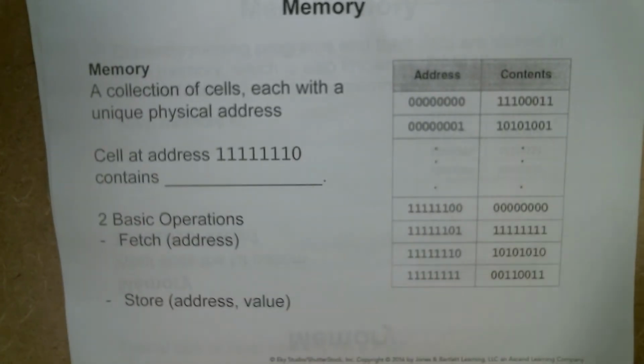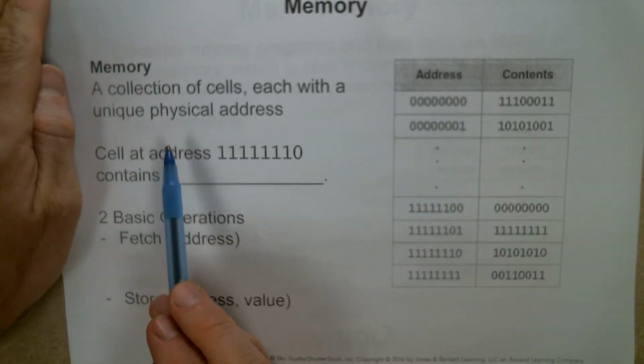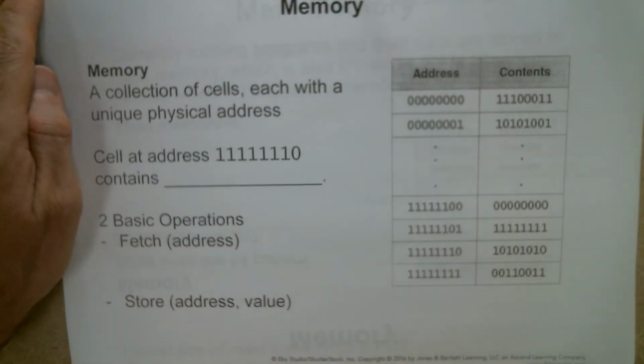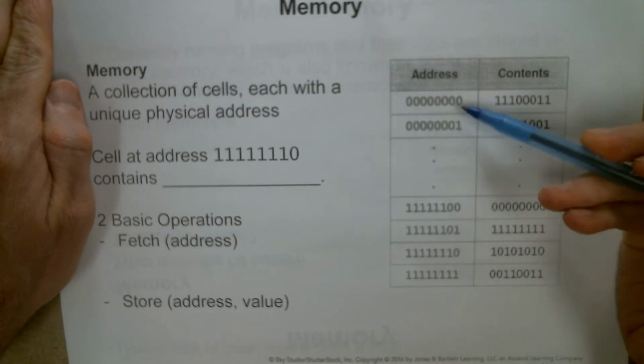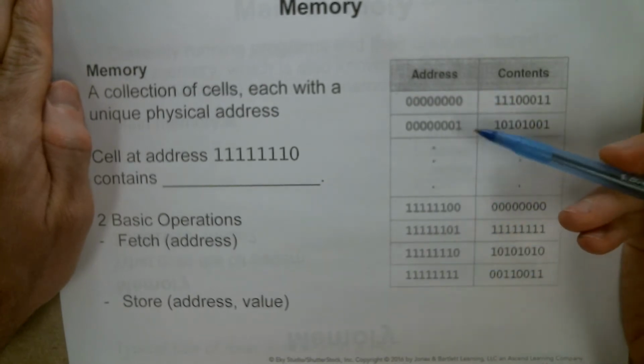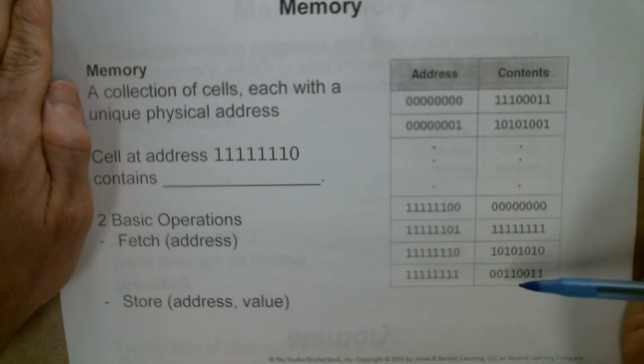All right, let's talk about the memory then. We're going to spend a lot more time with this than probably anything else that we're talking about today. Memory is a collection of cells, each with a unique physical address. So we have the addresses, which are in binary, because everything in a computer is binary. And then we have the actual data that's being stored at that address.